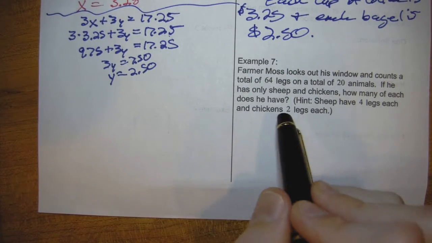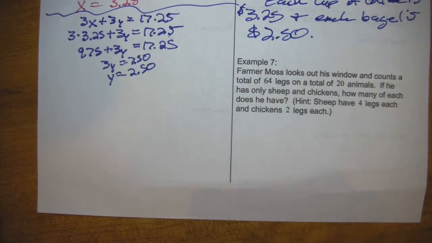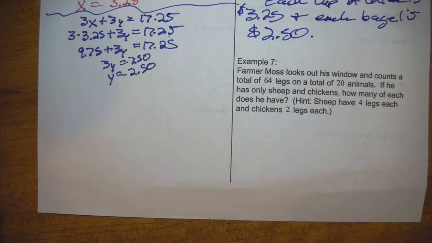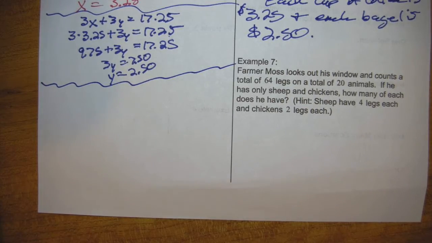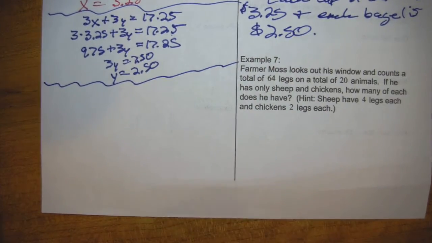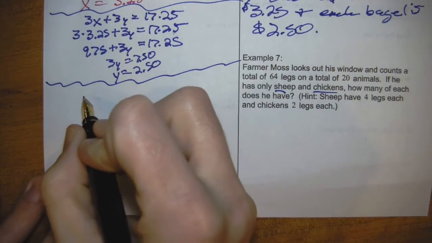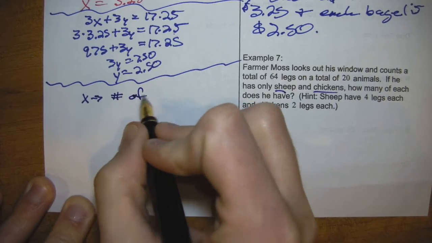And since he's from Owensboro, it's fitting that we're talking about sheep. Hint, in case you didn't know, sheep have 4 legs each and chickens have 2 legs each. Again, put that on there just in case you didn't know that. So let's look at our situation. Remember, we need 2 variables. So it looks like we were told up front we're going to be dealing with sheep and chickens. So I'm going to let x be our number of sheep.